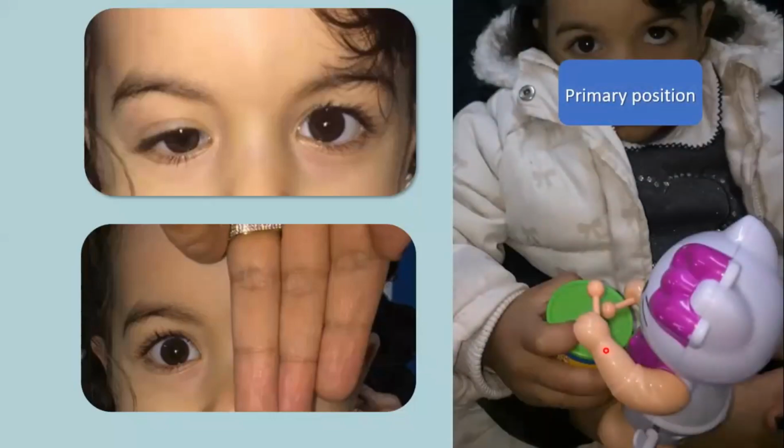Actually, without going into much detail, because this is not a strabismus class, this child has a diagnosis of fourth nerve palsy on the left side. Now, this is the eye. This is the left eye, and this is the right eye.